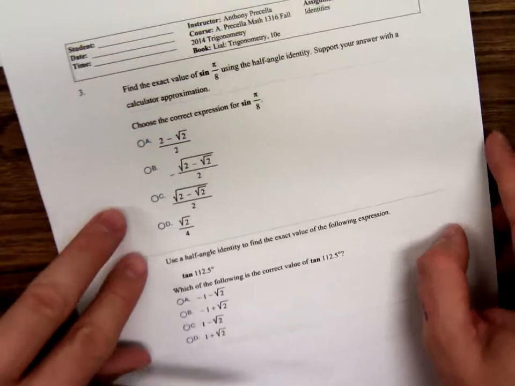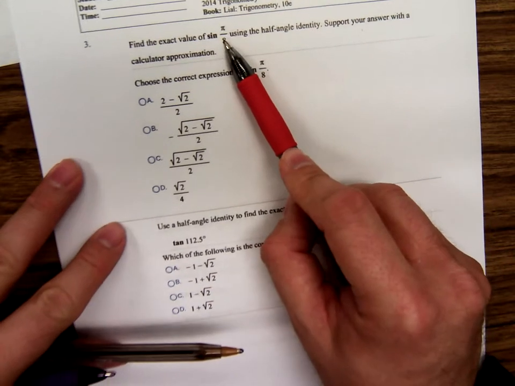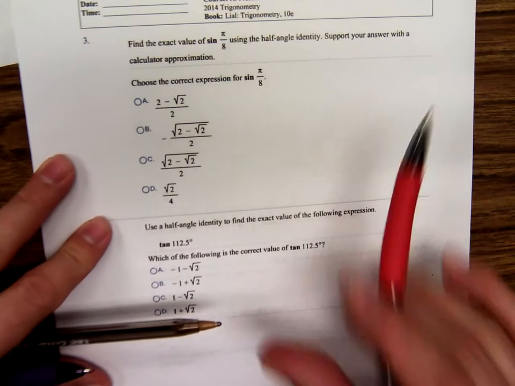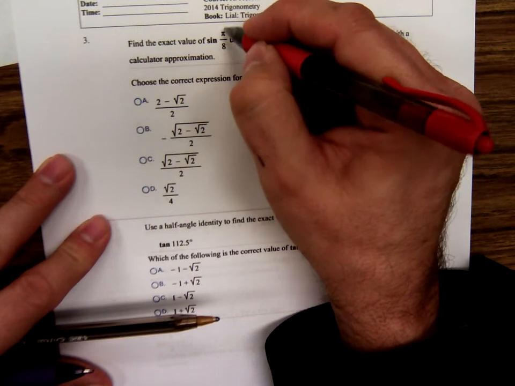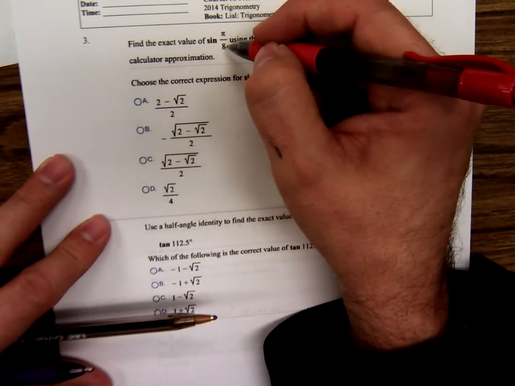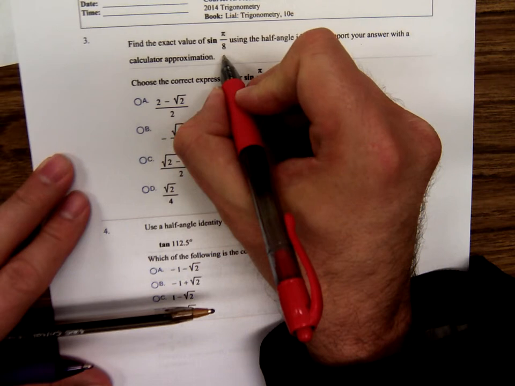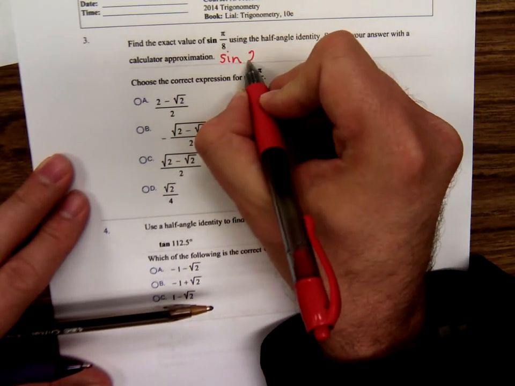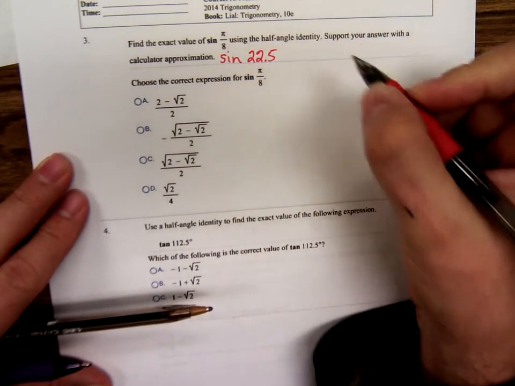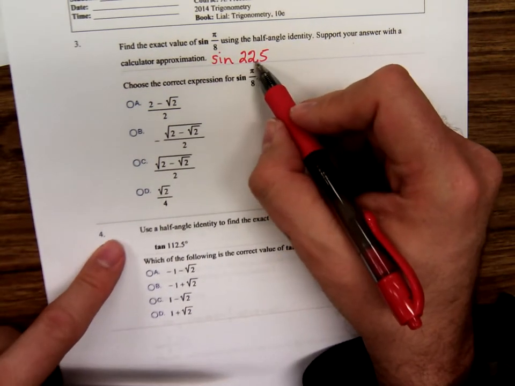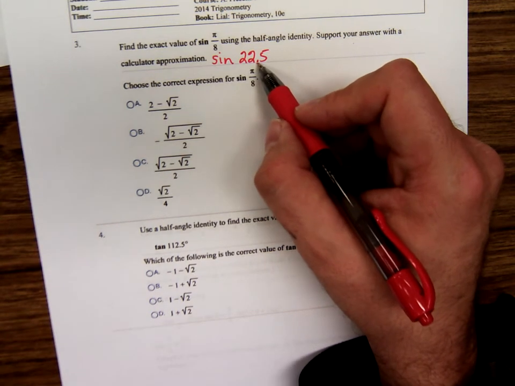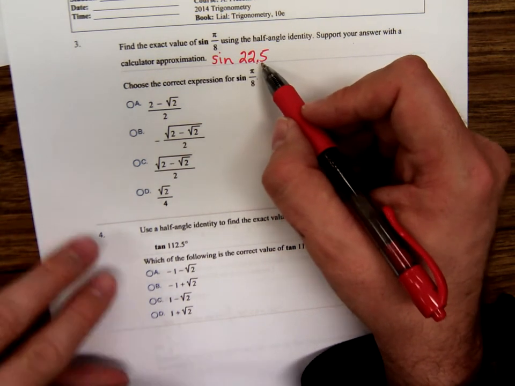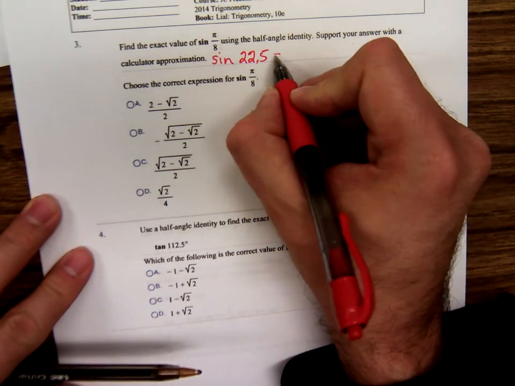Now, on number 3, it says find the exact value of sine pi over 8. Sometimes students say, oh, I can do this easier if it's degree measure. So let's think of it as degrees. 180 degrees divided by 8 is 22.5.